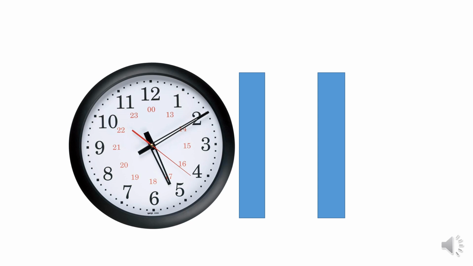The key difference between AM and PM linked to 24-hour timings is that we don't use the letters AM or PM. Instead, our digits at the beginning of the timings would change. So 13, 14, 15, 16, 17, 18, etc. as shown in red on the clock. So how do we know when to use these?